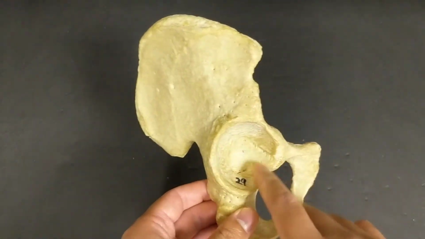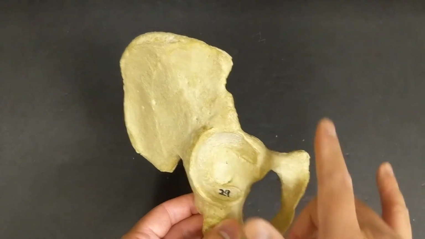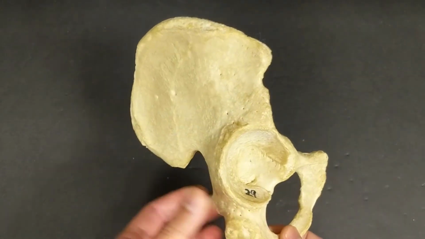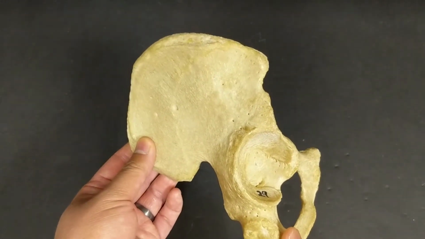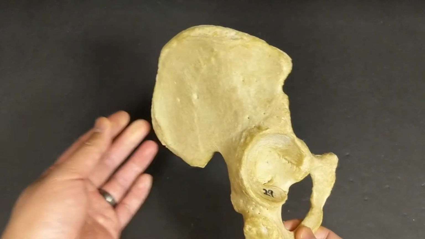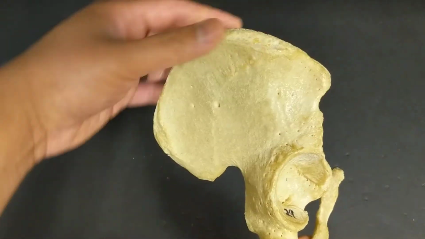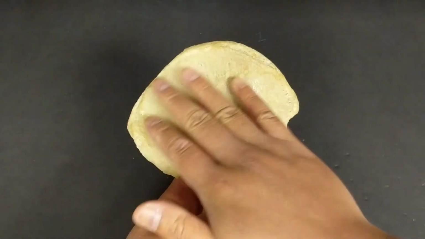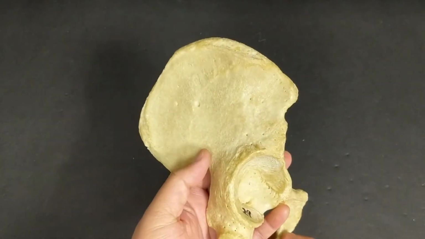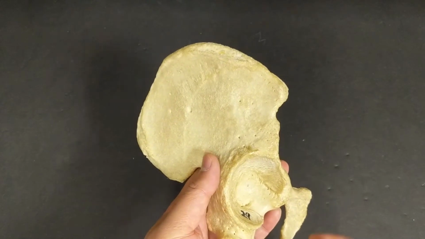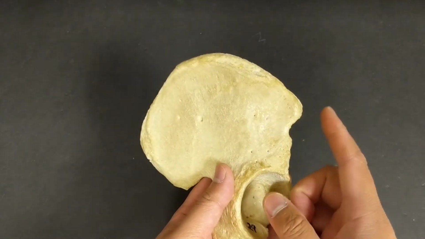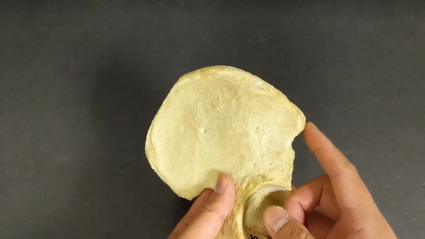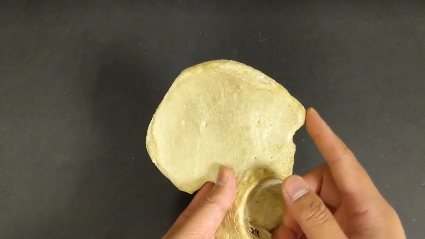Now, besides these shared landmarks of the coxal bone, you also have those specific bones as well as their own specific landmarks. To start off, let's take a look at the ilium up here. The ilium is the broadest and largest of the bones of the coxal bone. We're going to start over here on the anterior side, where you have this small, pointed region.